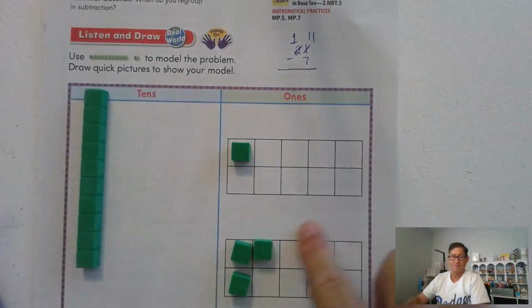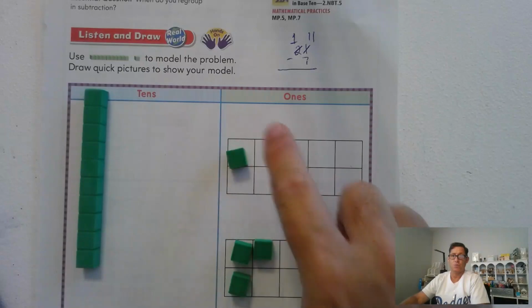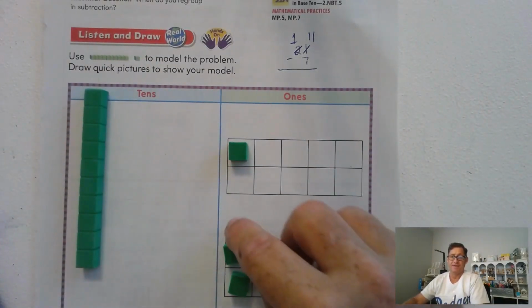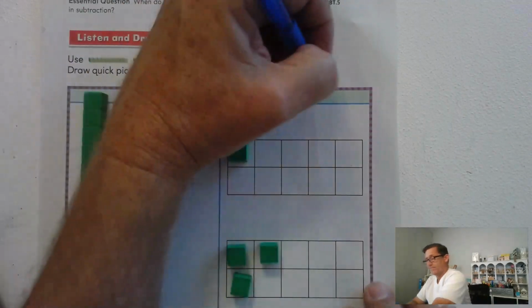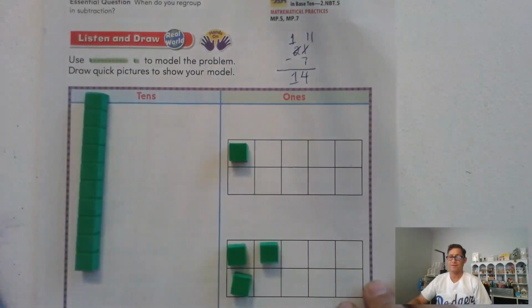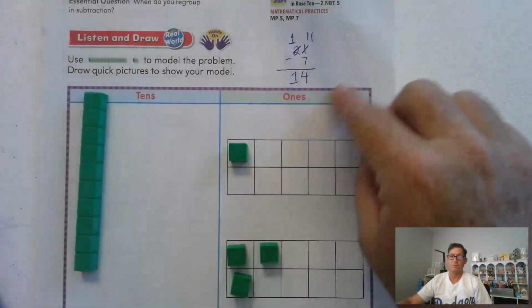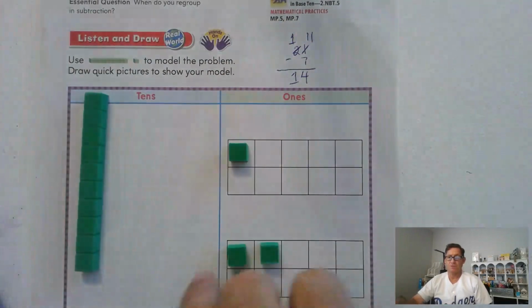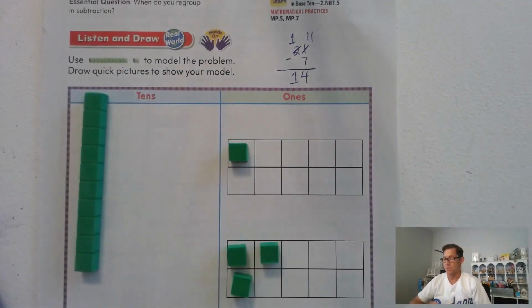That gave us 11 ones, right? 10 plus 1. And then we took away 7 ones, leaving us 4 ones and the 1 ten. Okay, so one of our ultimate goals is to be able to do this. But right now we're going to just illustrate by using models.